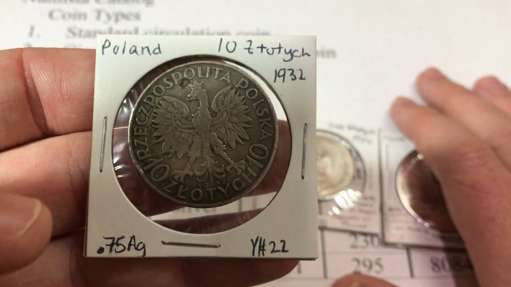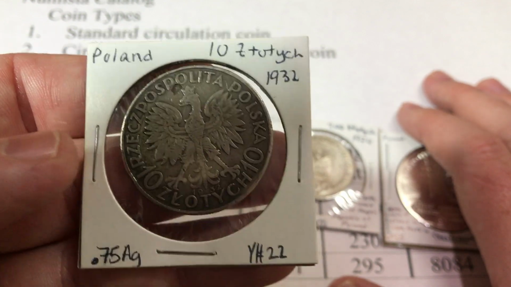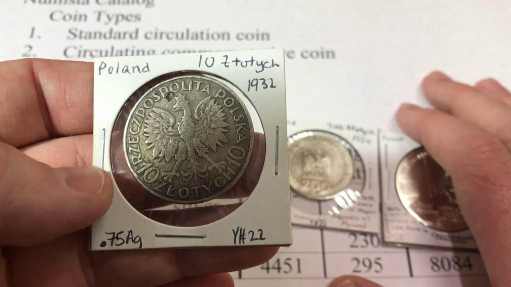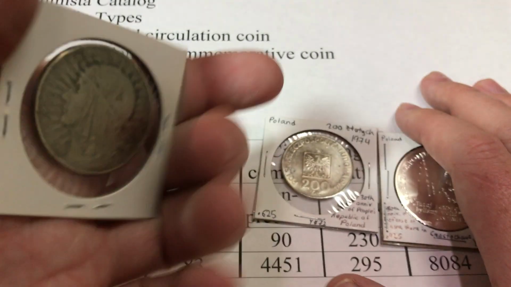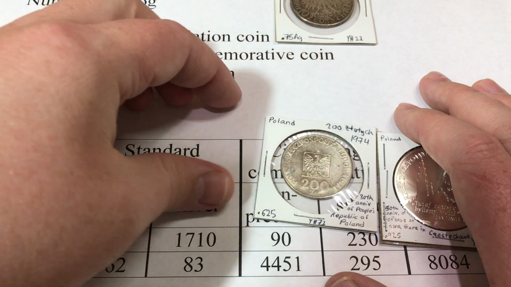This will be our standard circulation coin. This is a silver Polish coin from 1932, which was designed and intended to be used for circulation and has no commemorative piece to it. It's not commemorating any event or person or anything.